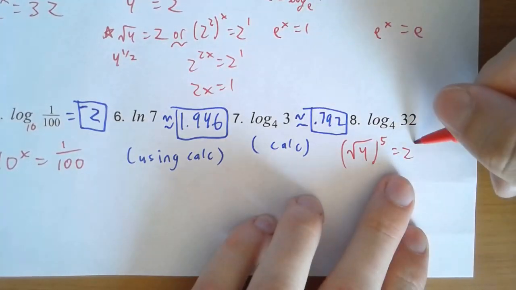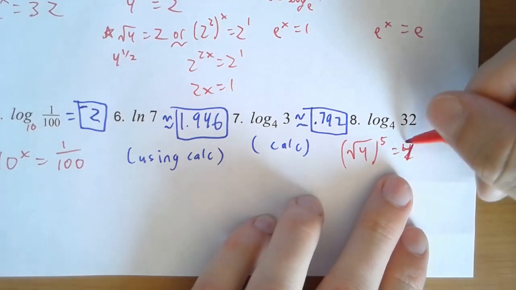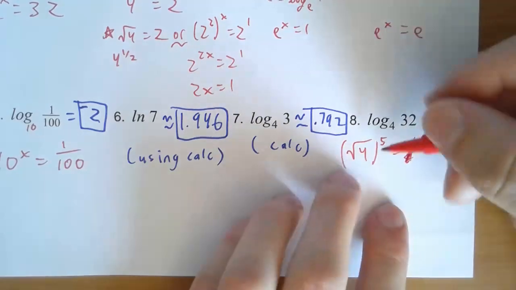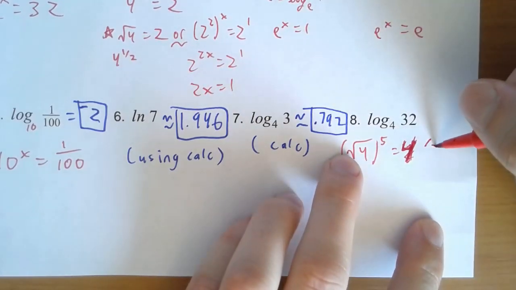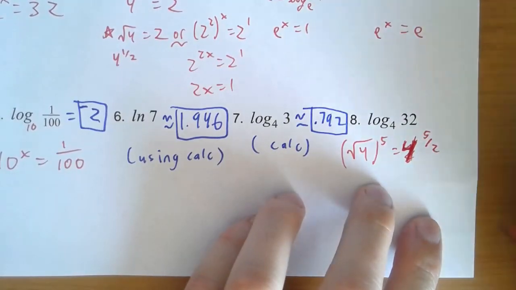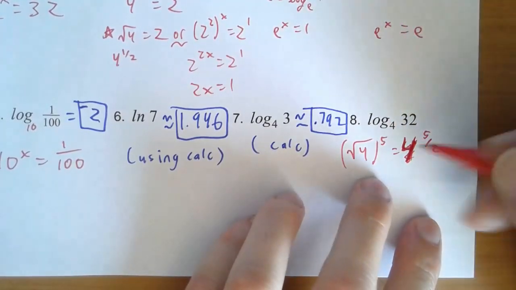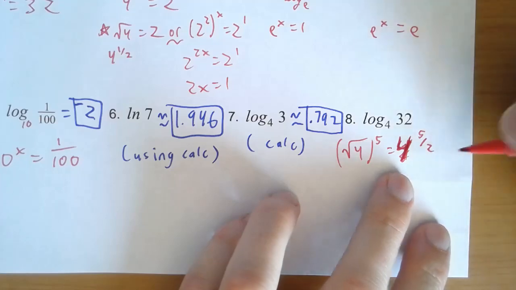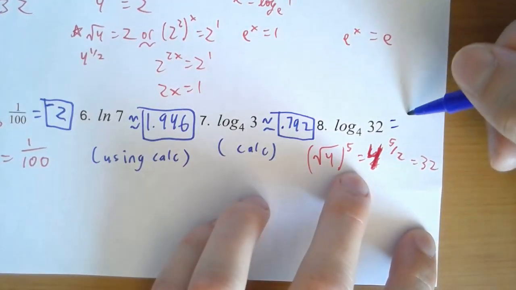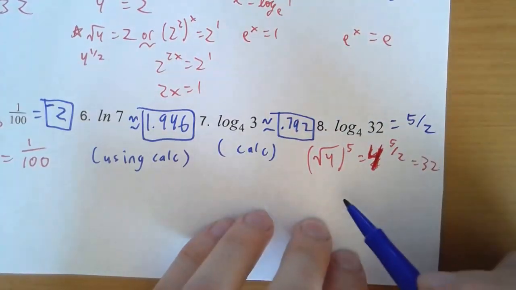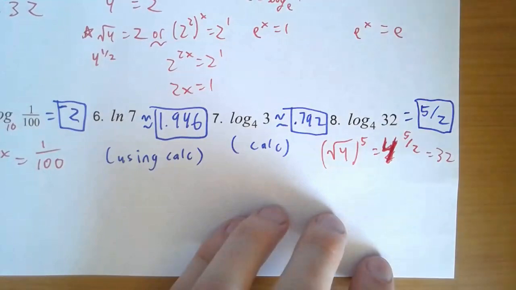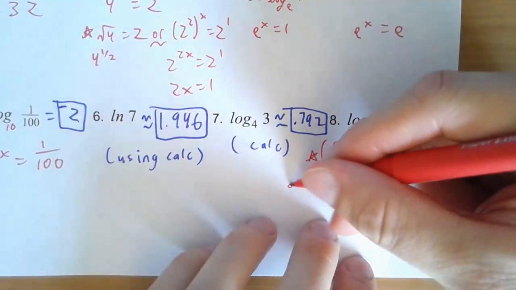So what power of 4 do I have? Remember that square root is over 2, and then the 5th power is the 5. So what I'm looking for is 4 to the 5 halves, and that should give me the 32. So that means the answer here has to be 5 halves. I want to square root it and then raise it to the 5th power. So that's one way you could do it, is think through that process.